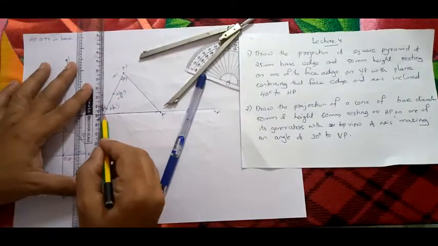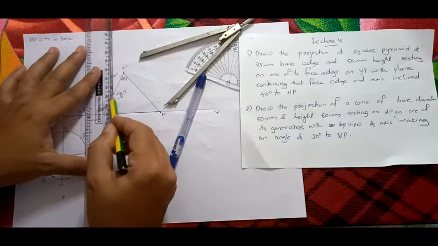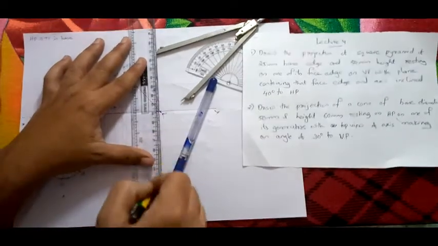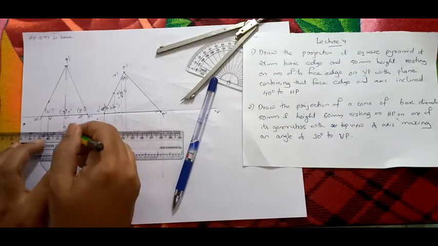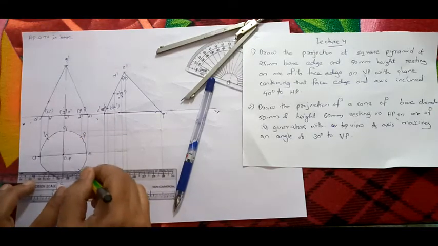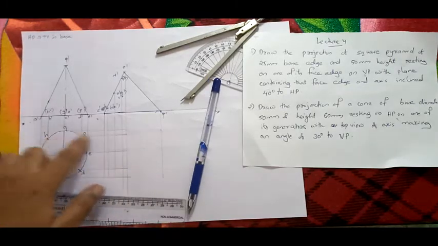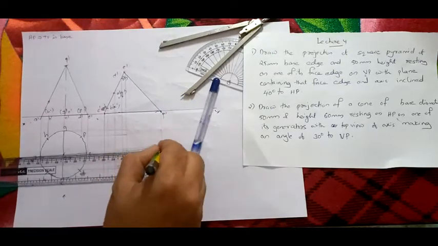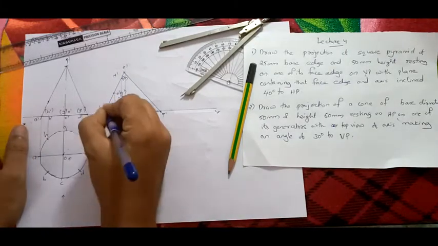Now draw the projection lines from here, perpendicular lines 1, 2, 3, 4, 5. Similarly P, and draw horizontal lines. A and E will be on the same horizontal line. Similarly F and H will be on the same horizontal line. D and B will be on the same horizontal line. H and F will be on the same horizontal line. So this will be your P. Here E will be here.